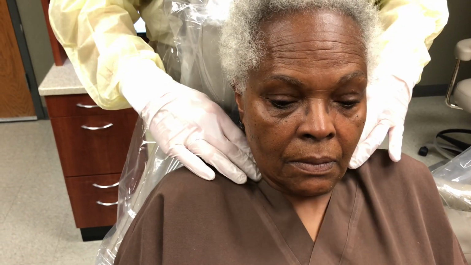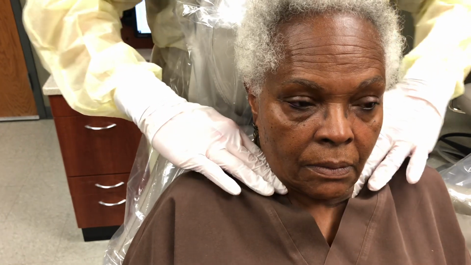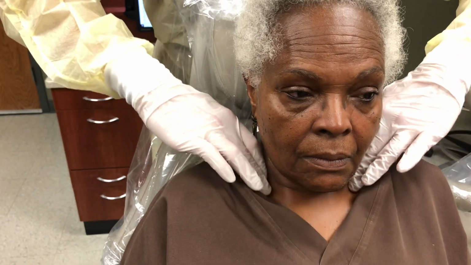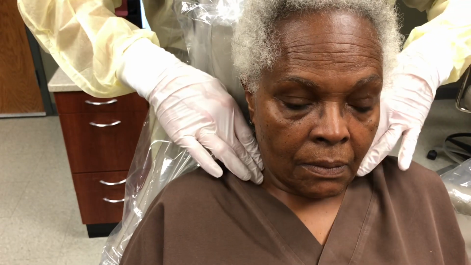This is also a part where you may want to warn them that you're going to go under their shirt, because you're going to go under and you're going to feel along their clavicle and let them know. Okay.